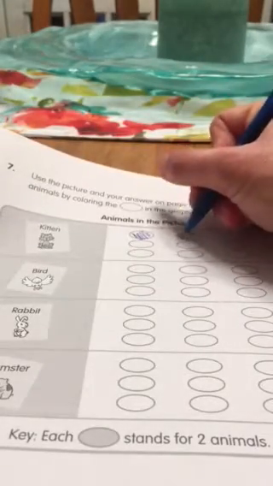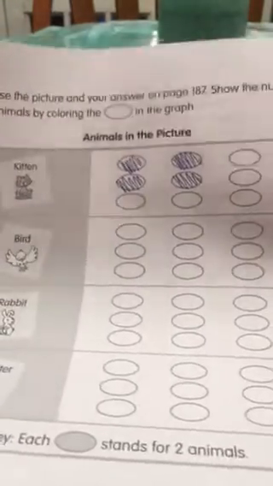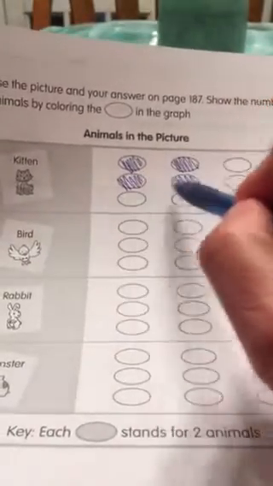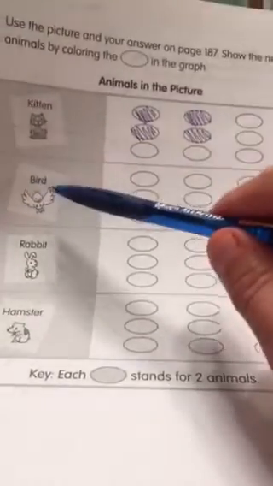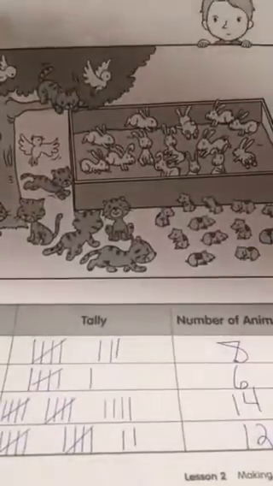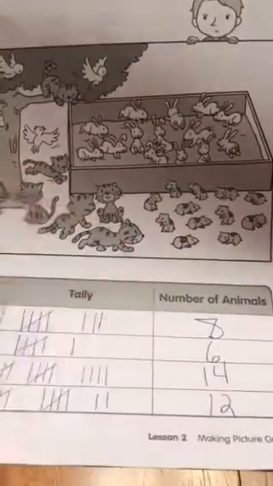If you said 4, that is correct. So I'm going to color 1, 2, 3, 4 ovals. And if I count those by 2, I should end up with 8. 2, 4, 6, 8. Very good. Now we're going to go back and look at how many birds there were. And here you can see we have 6 birds.